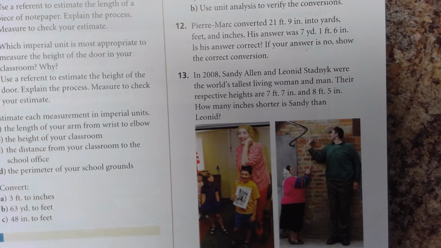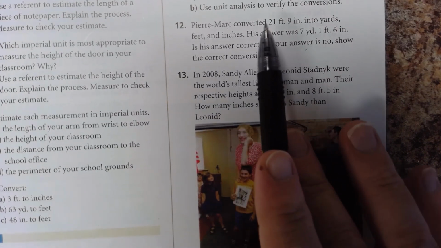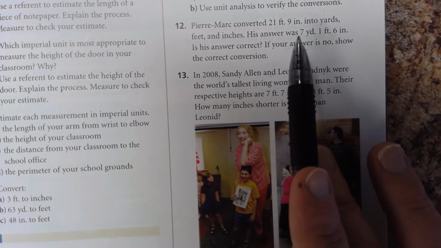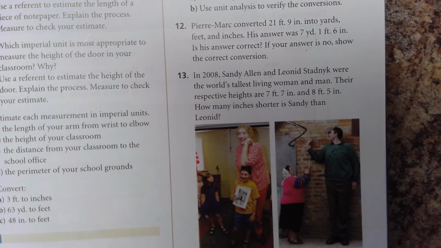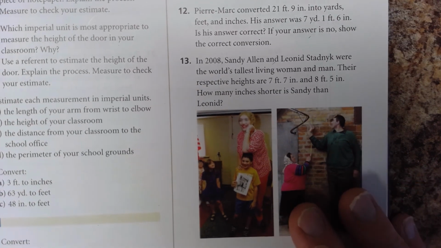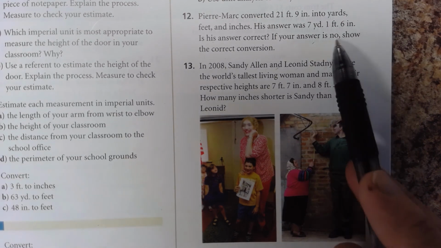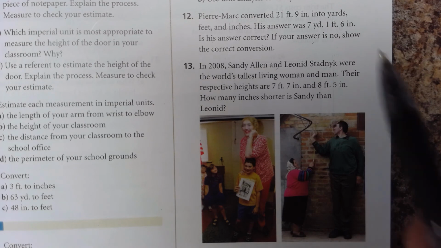These are simply word problems similar to the ones we did. This guy had 21 feet and 9 inches. He converted into yards, feet, and inches. He said it was 7 yards, 1 foot, and 9 inches. Is he correct? Is his answer correct or not? So do the math, use the information from your table, find out if his answer was correct.